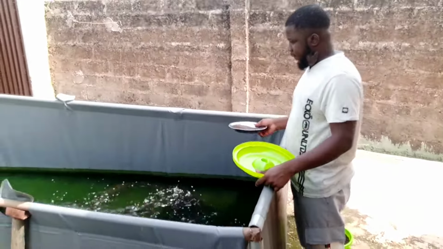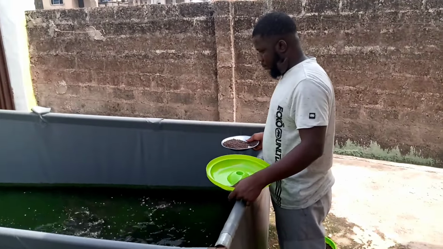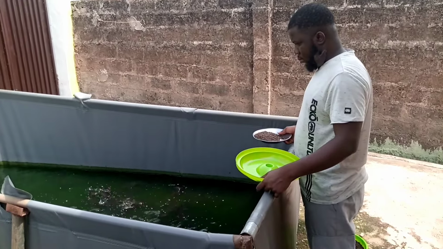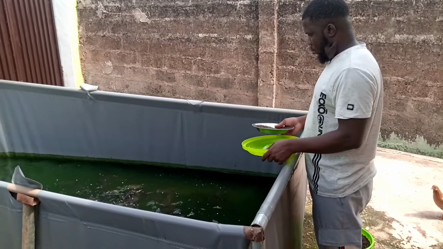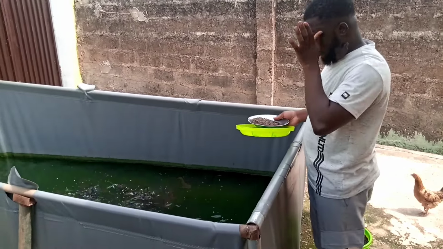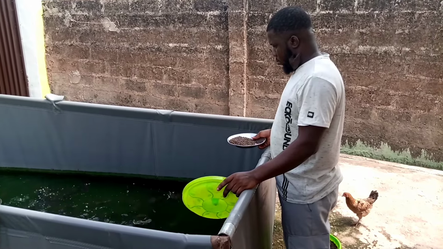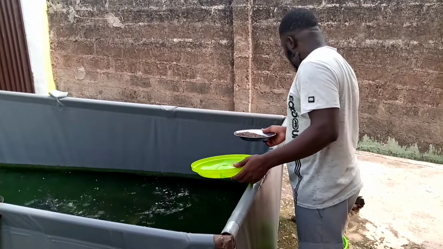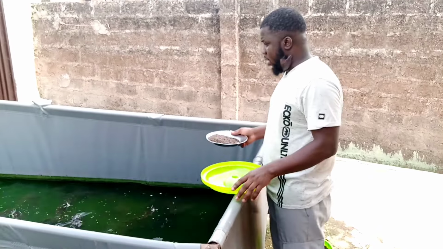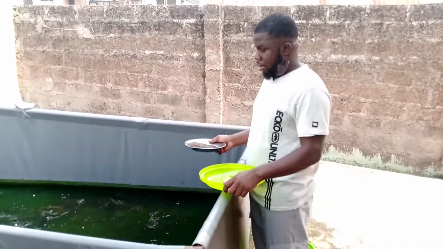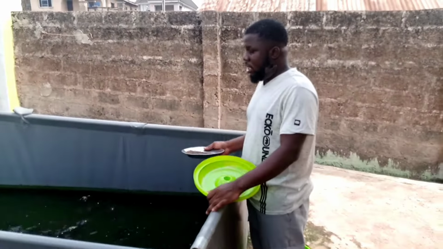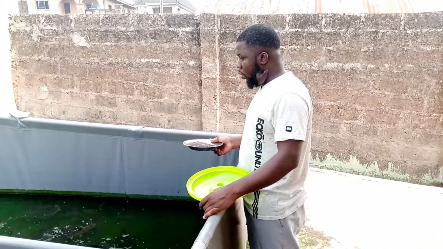So these are smoke size. You can see them. Looking at the rate at which they first eat, this tells me that they are not that hungry. So that shows that the rate at which I'm going to apply the feed will not be much.